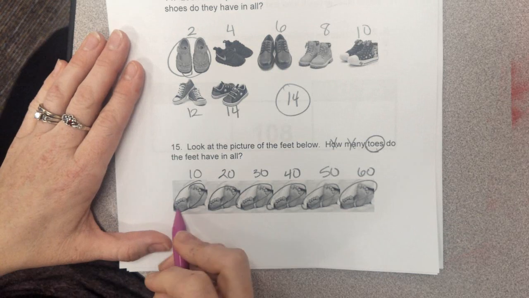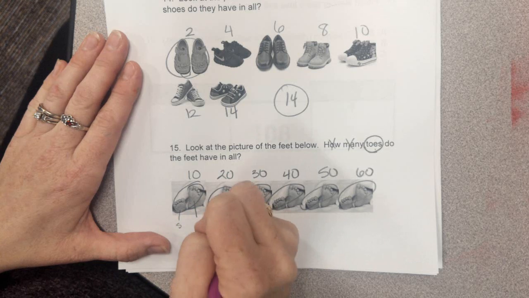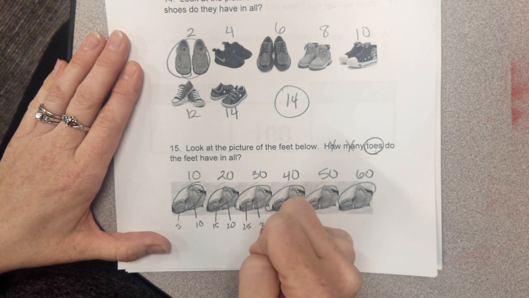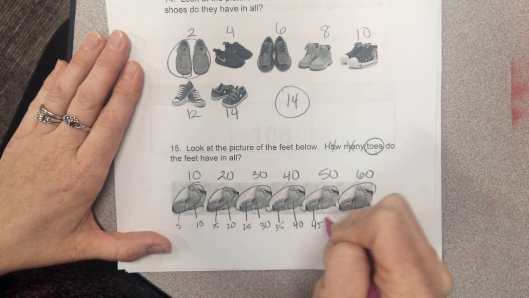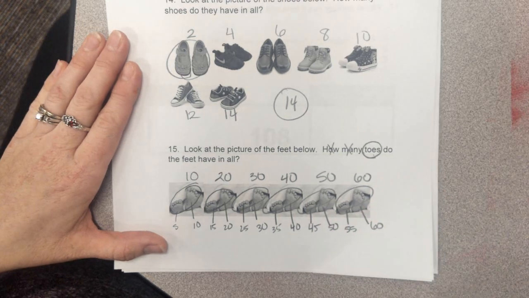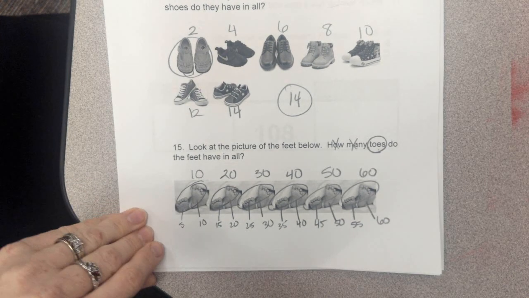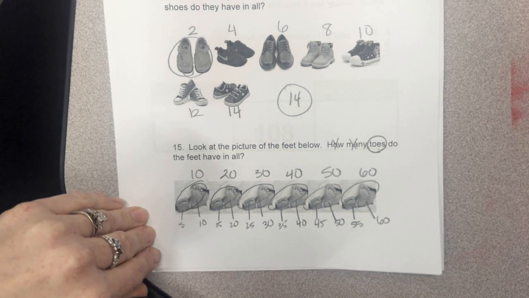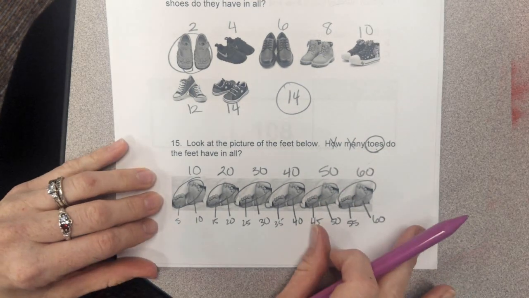You could also say each foot has 5 toes, and you could go 5, 10, 15, 20, 25, 30, 35, 40, 45, 50, 55, 60. Either way, you get the same answer. But if you counted by 2s, just the feet, that would not give the correct answer. You got to make sure we're reading carefully, knowing that we're looking for the toes.